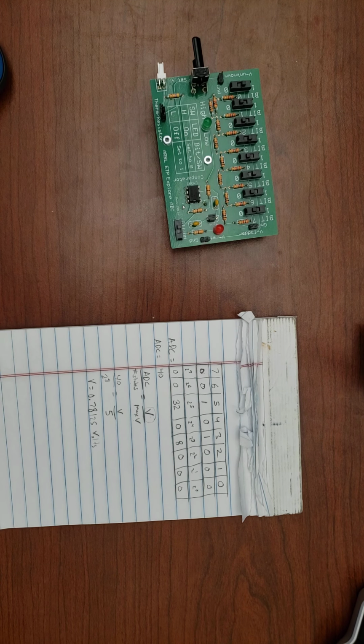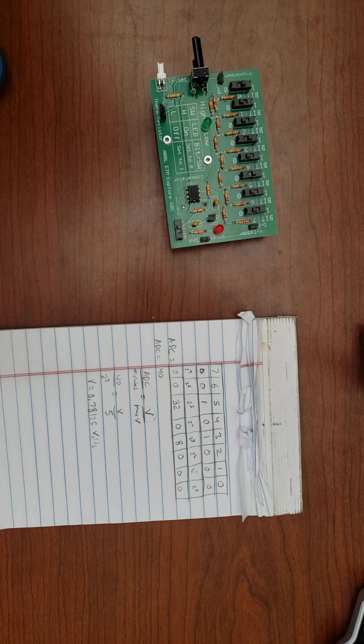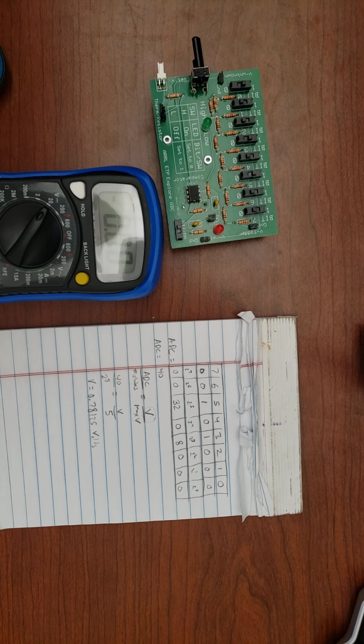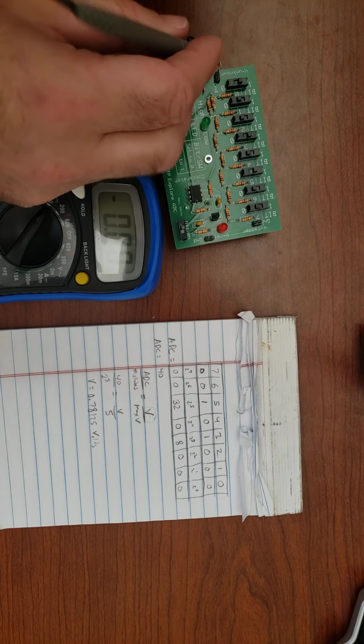So, now I want to test that. If this doesn't work, I'll probably just have to re-record this video, throw my degrees in the trash, but we'll find out. So go over here, this thing in. I can actually look at the voltage and see. Maybe I can.